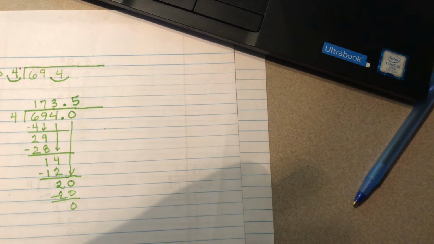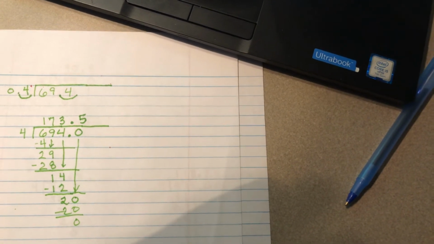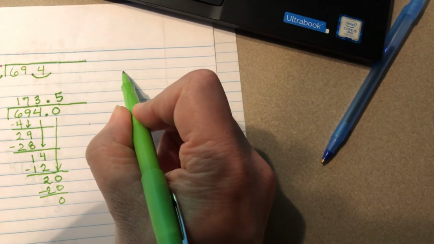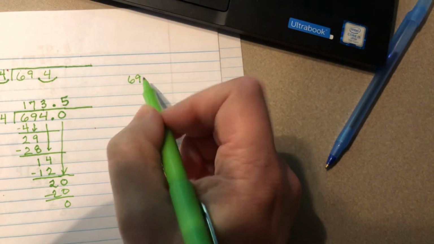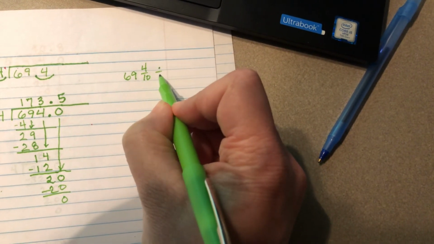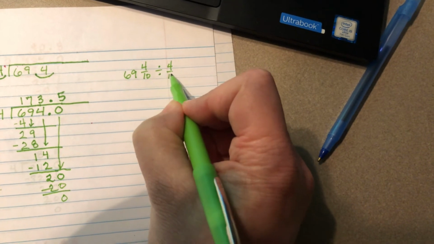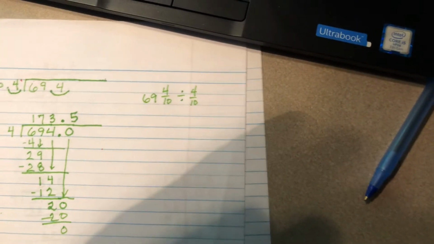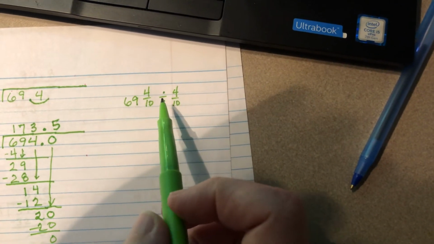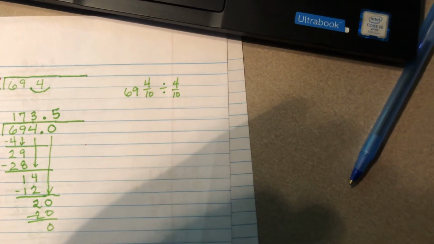Now, how could we have done this using fractions? Because this is really 69 and 4/10 divided by 4/10. Right? So what would you do? Well, I think there's a couple of different methods.